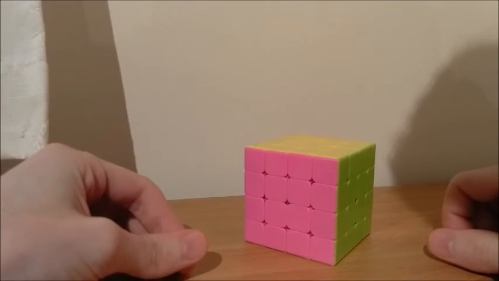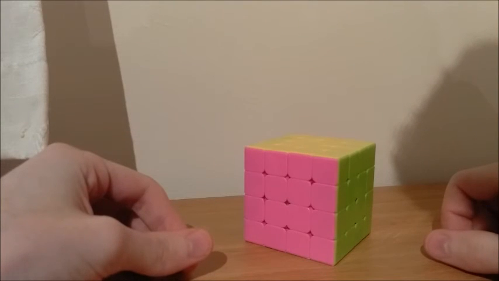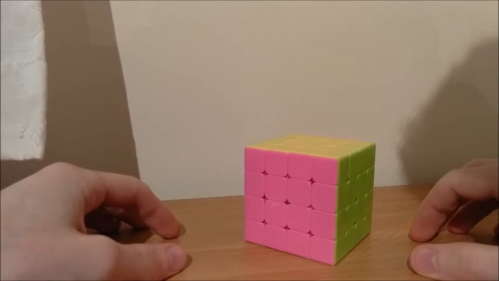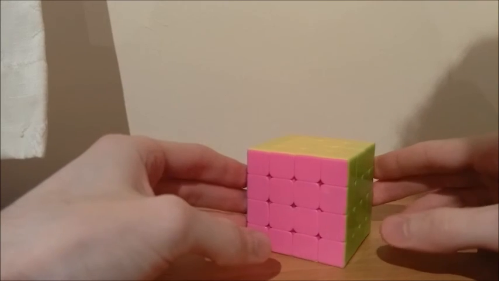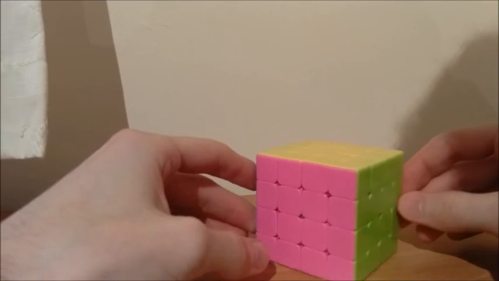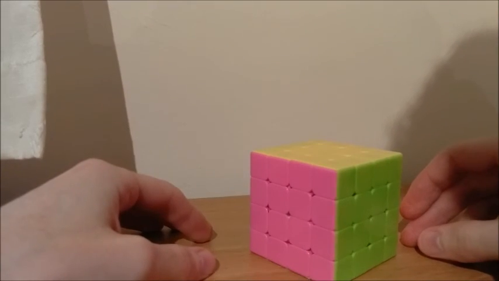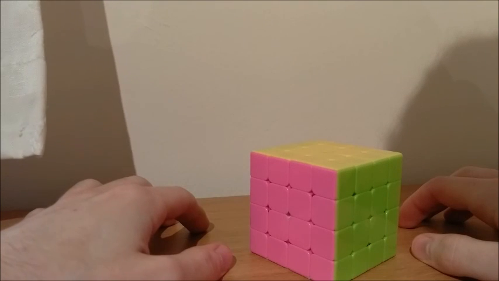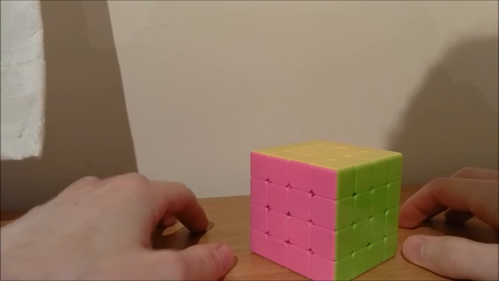So yeah, I think that's really cool, and I think that's a good way to deal with parity, and I plan to use it. I don't really use it yet because I've not learned the PLL recognition, and I've not done a lot of solves trying to learn the recognition for it, but at some point I will learn it, and it's going to be fun, and hopefully someone else also thinks it's worthwhile.